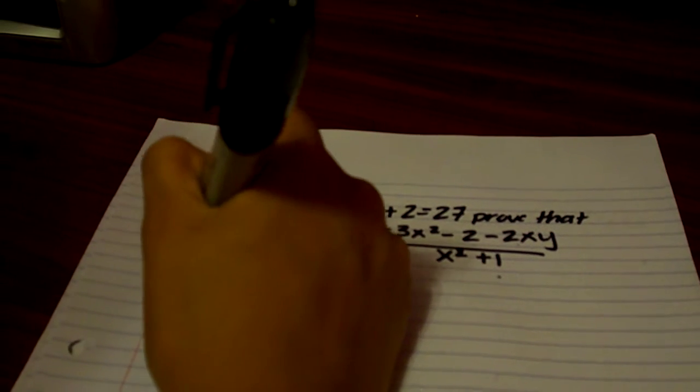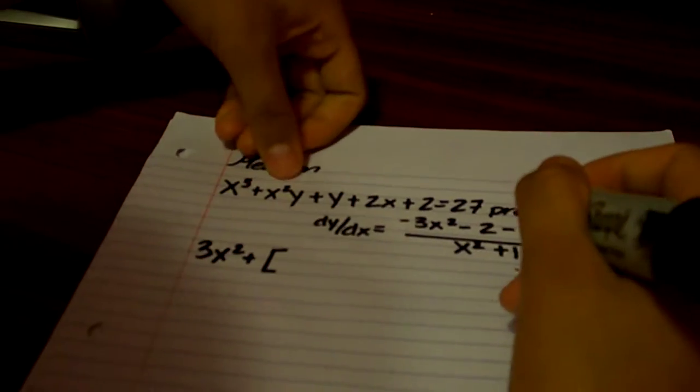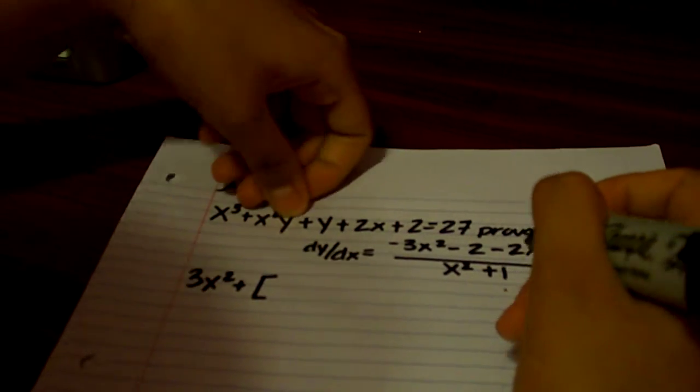For the x cubed, you bring down the 3, you multiply it times the number in front of x, which in this case is 1, so it would be 3x squared plus, you put brackets because the x cubed times y is multiplication, so you use the product rule.